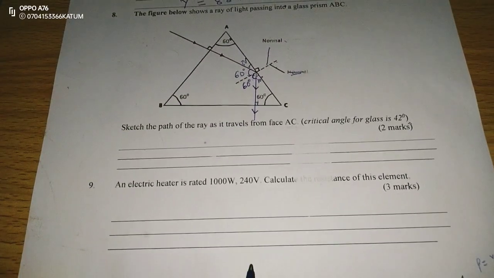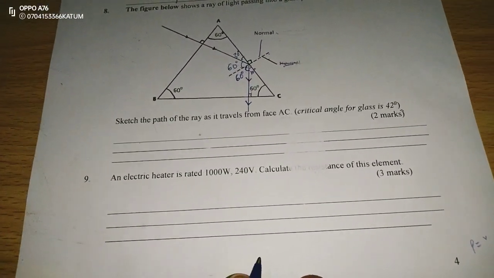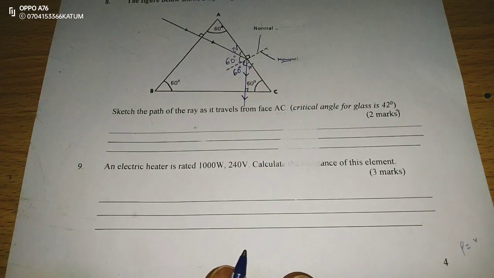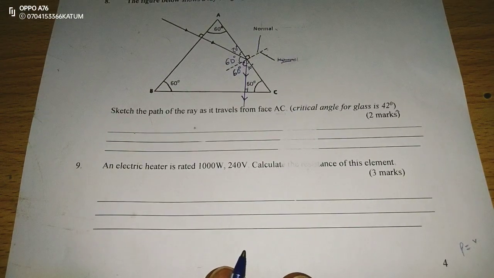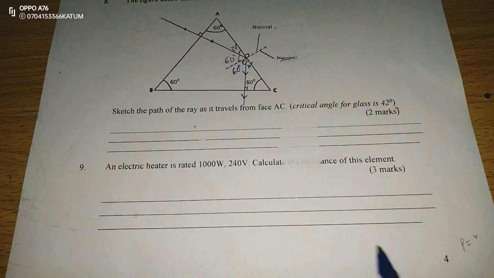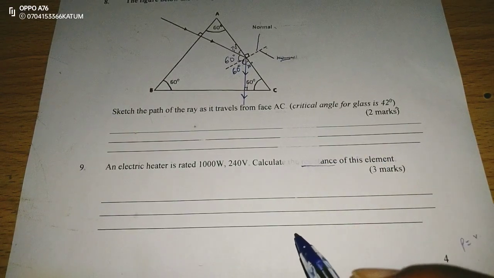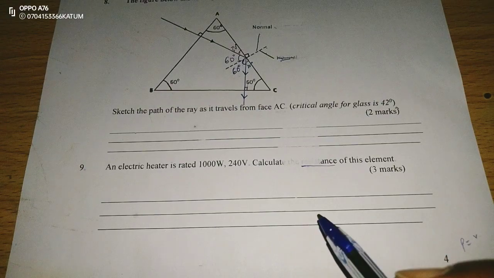Again, we got a question, number 9, which says that an electric heater is rated 1000 watts, 240 volts. Calculate the resistance of the element.